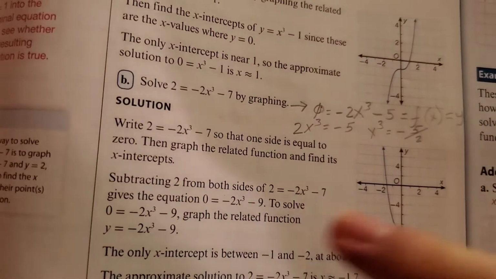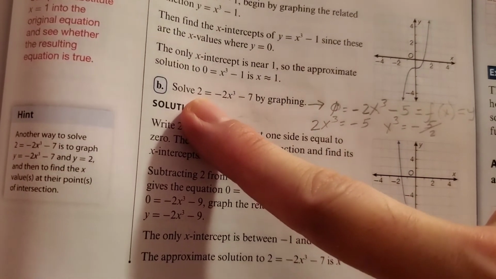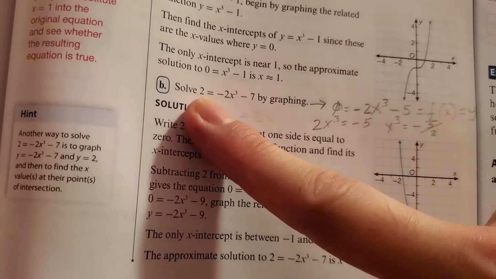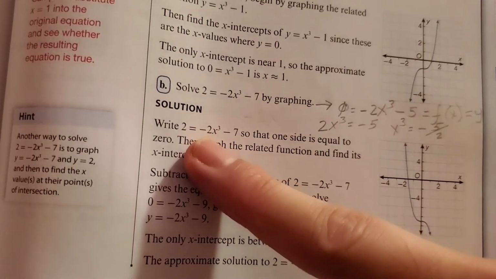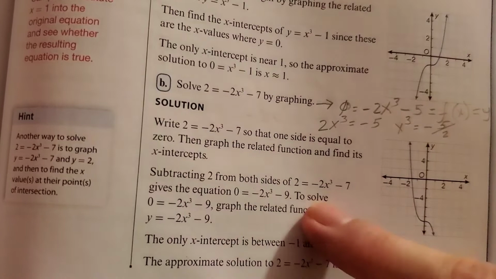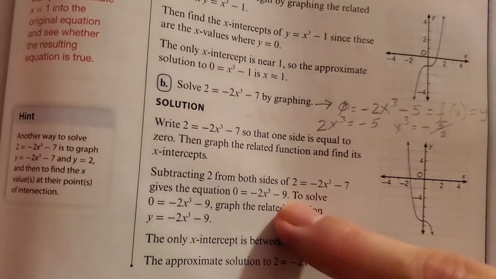Don't worry about all this right here. What he was doing was just clearing the 2 from there. So you just have to subtract 2 from all the sides, right? So in here, you're going to subtract it so that it becomes negative 2x cubed minus 9.